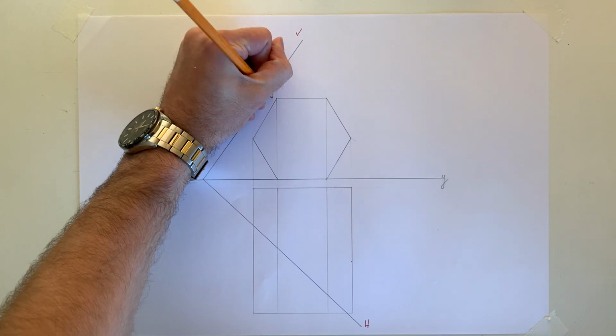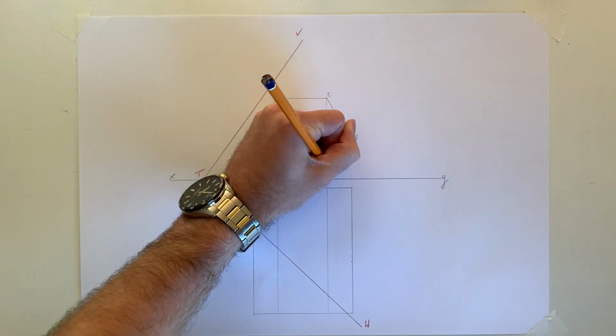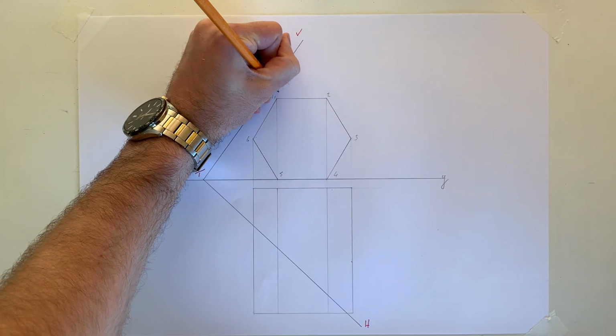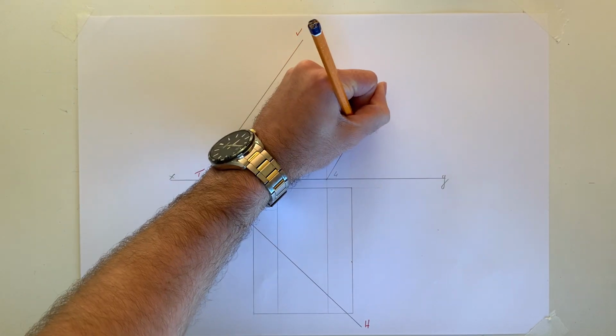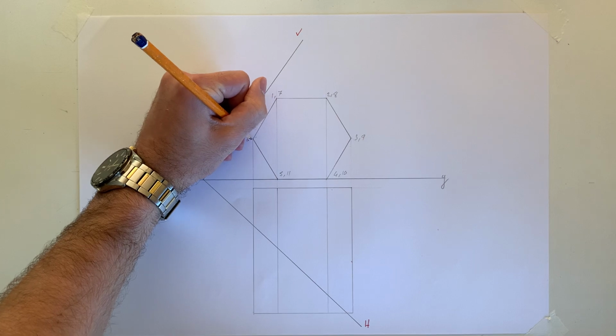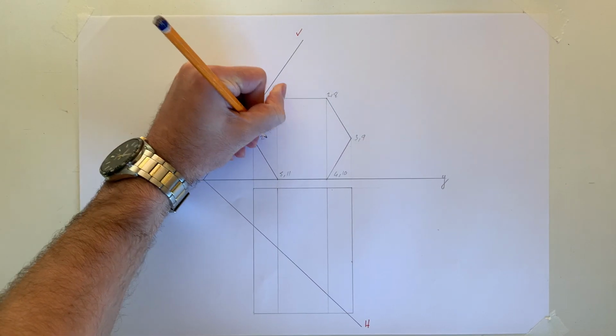Let's call this 1, 2, 3, 4, 5, 6, 7, 8, 9, 10, 11, 12.